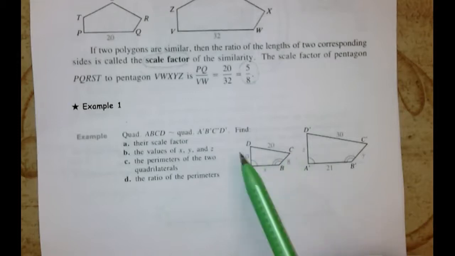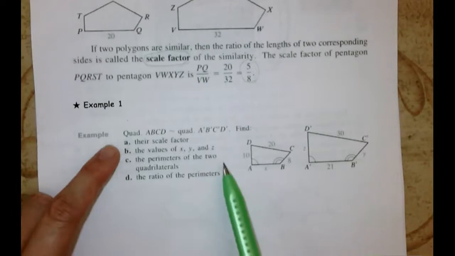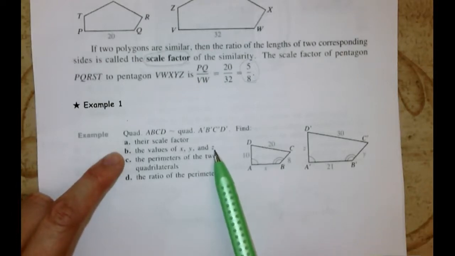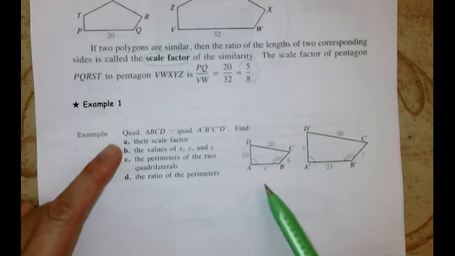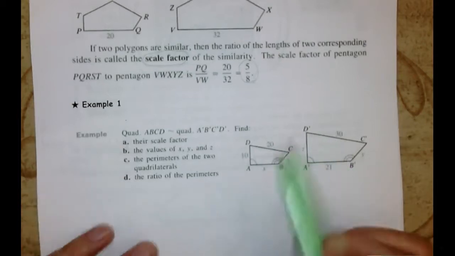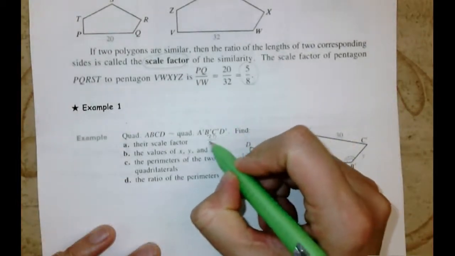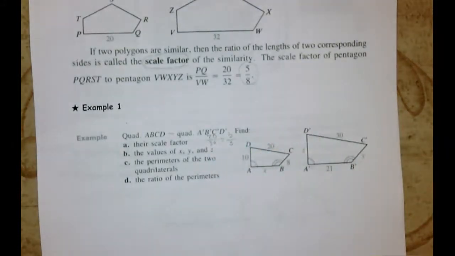Quadrilateral ABCD is similar to A'B'C'D'. Find their scale factor, the values of x, y, z, the perimeters of the two quadrilaterals, and the ratio of the perimeters. Let's do these together. First, the scale factor. The only sides where you know both numbers are 20 and 30, so the scale factor is 20 over 30, which is 2/3. For scale factor, you always have to simplify. That's why we practiced simplifying fractions in 7-1.